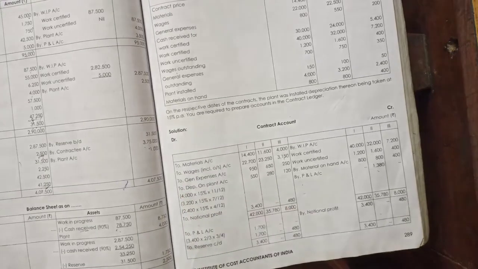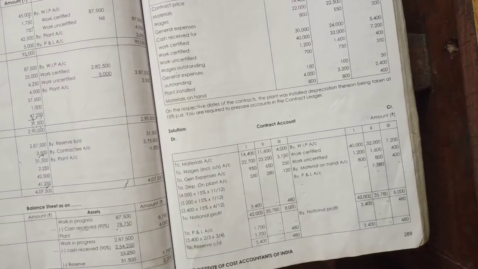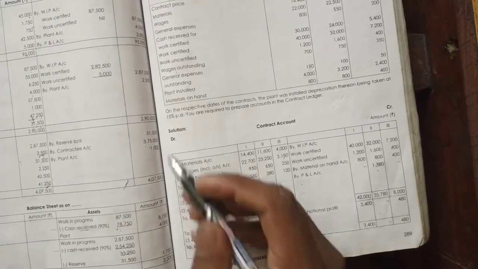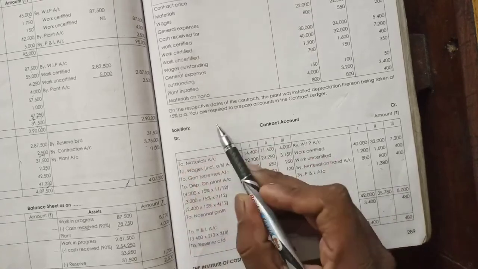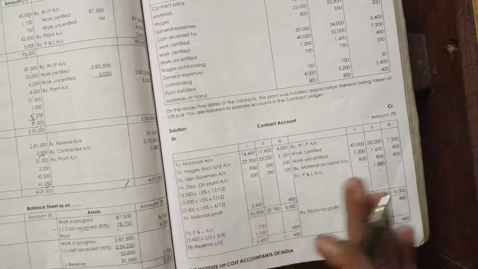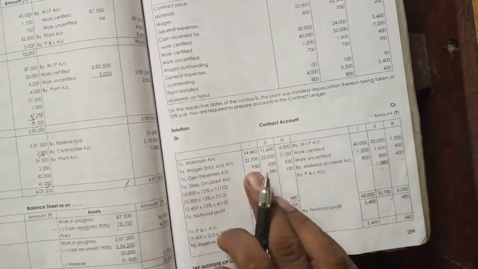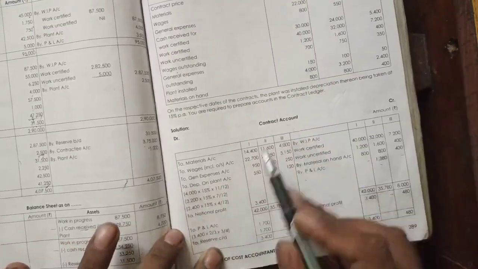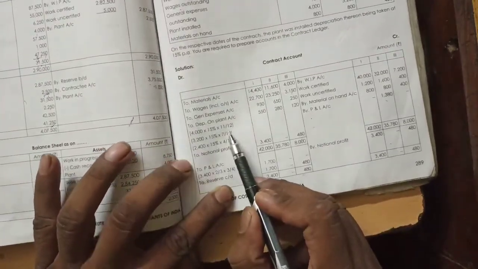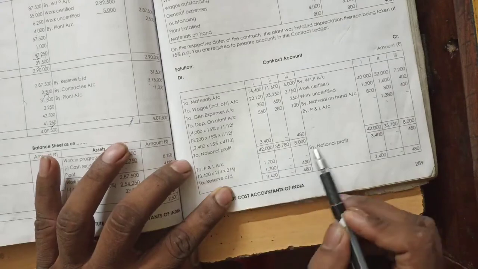On the respective dates of the contract, the plant was installed, depreciation thereon being taken at 15% per annum. We are required to prepare the contract ledger accounts, each year debit and credit. The materials account is posted here as it is. Depreciation at 15% is 11,012. Simple calculations.